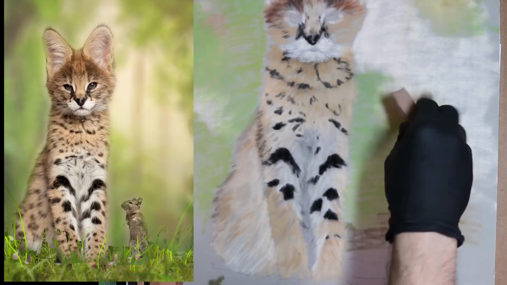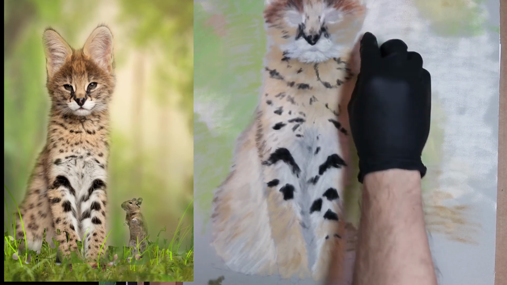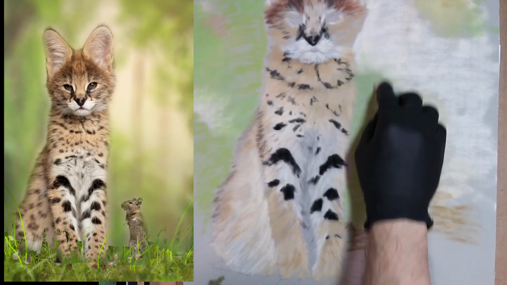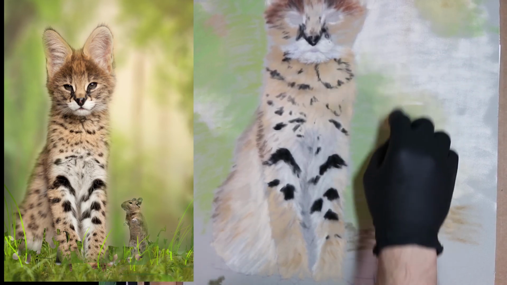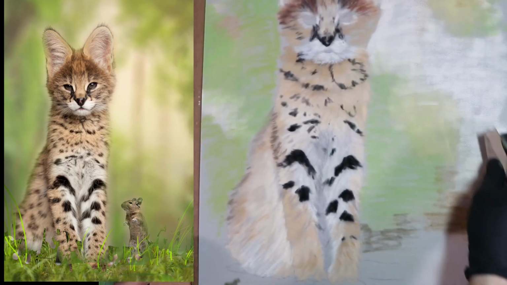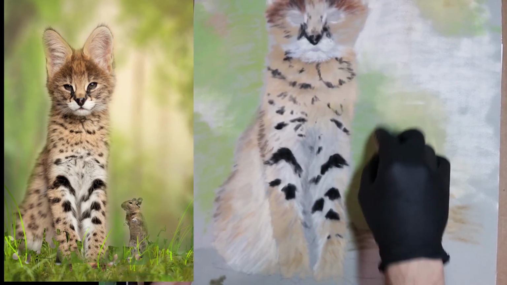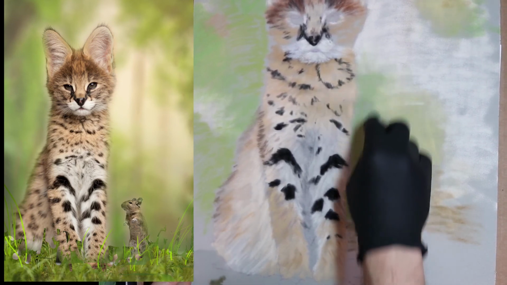We already have green on here. This is just a pan pastel applicator, and we'll just go over it with this. And just sort of blend it all together like that. Whoa. Let's shake this place down with this thing. Just want to get a blend. Just blend all this together.